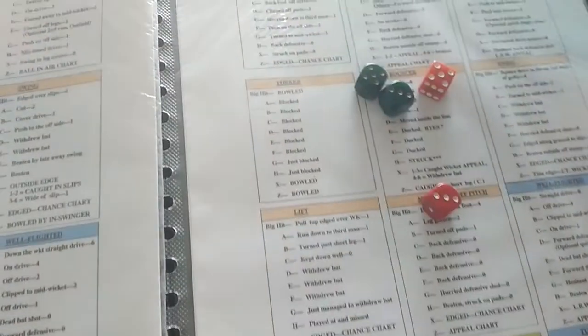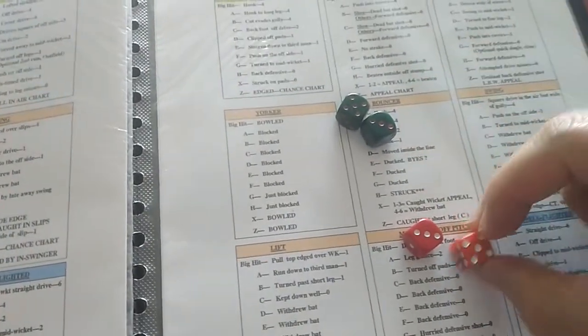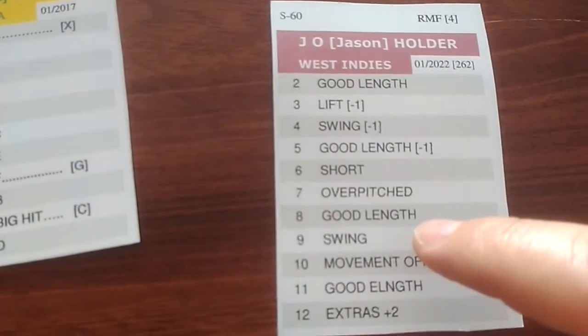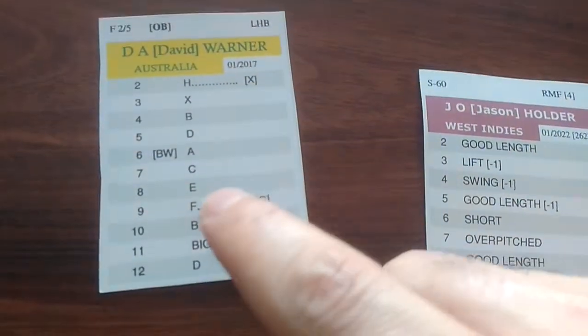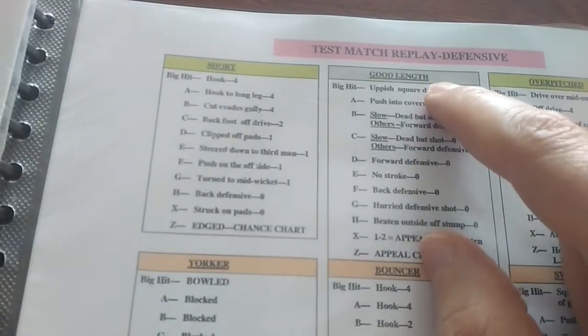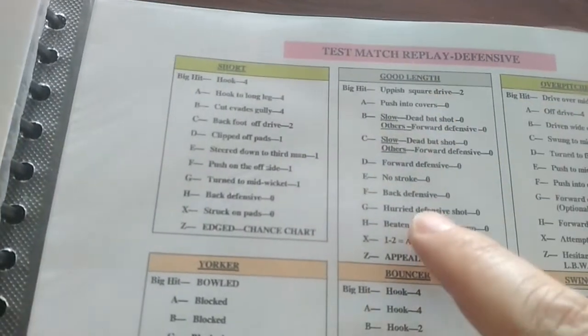Okay, so what have we got here? We've got an 8 for the bowler, and we've got an 8 for the batsman. So this time it's a good length delivery, so a good delivery from Jason Holder. And it's an E for David Warner. So we look at good length, the type of delivery, and we look at E.